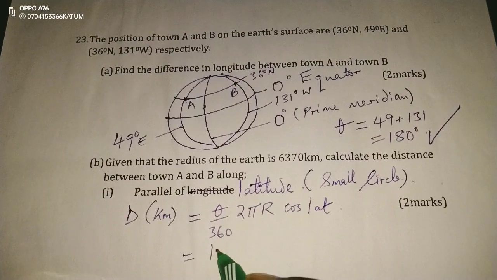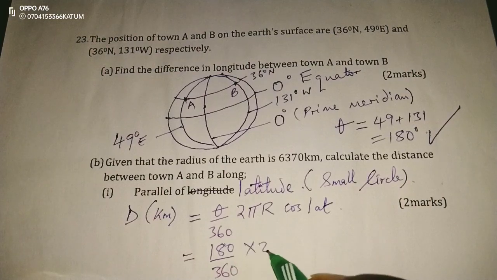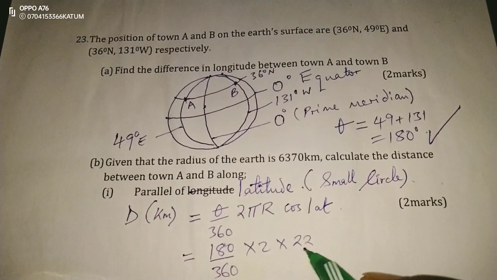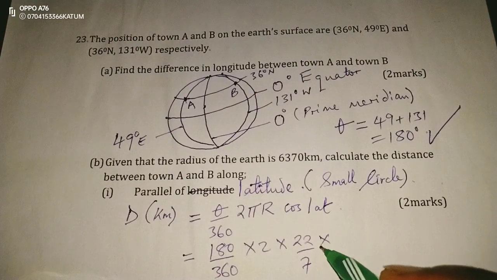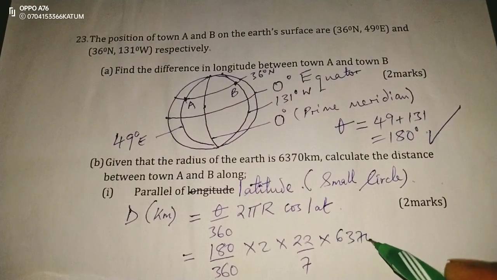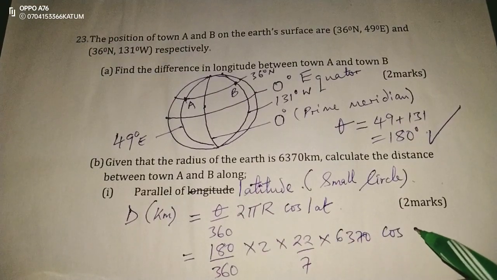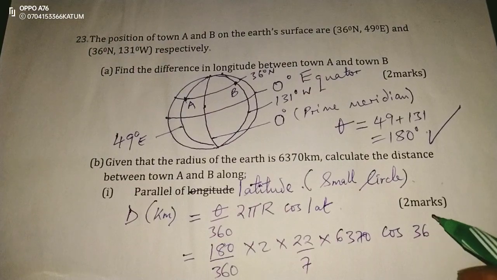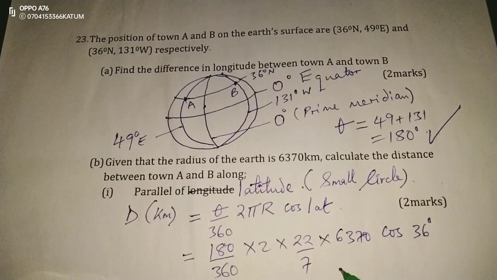Theta is 180 over 360 multiplied by 2 multiplied by pi multiplied by the radius of the Earth, cosine of 36, because they are on latitude 36.